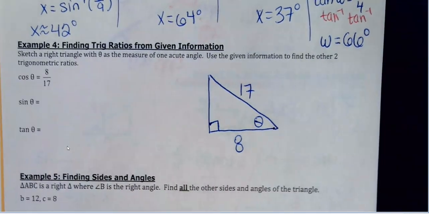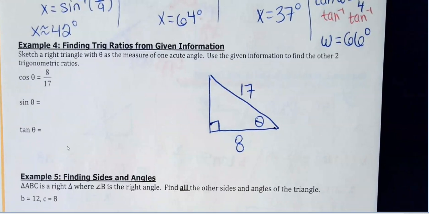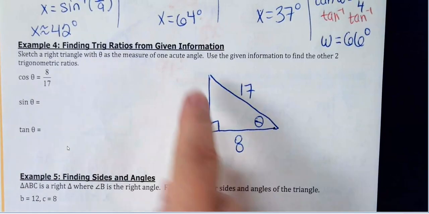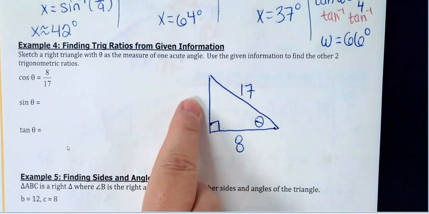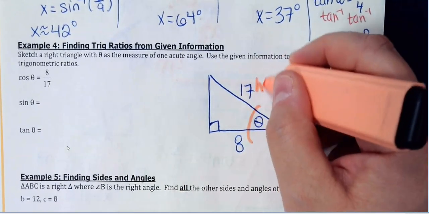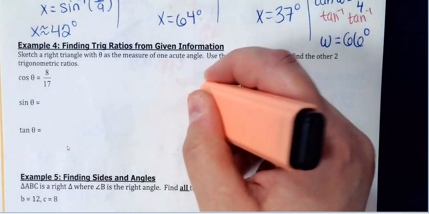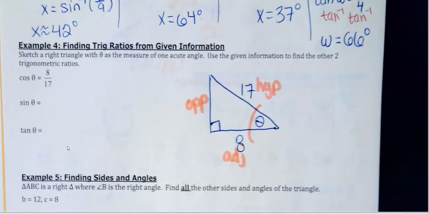Okay, so make sure it's as it relates to the angle that you drew. Like if I had drawn theta up here, the 8 would have been here. So it just depends on how you want to draw your picture. Okay, so this is the hypotenuse, right? And this is the adjacent. So then this side would be the opposite, but I don't know that.